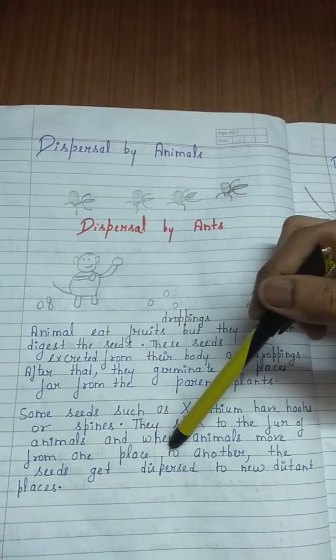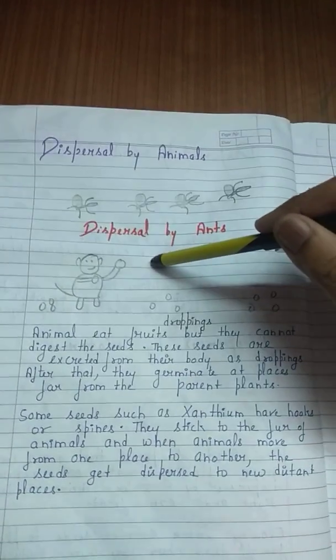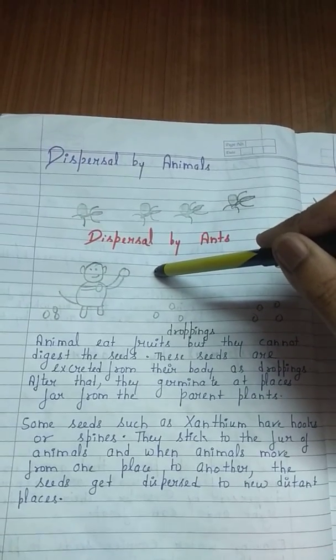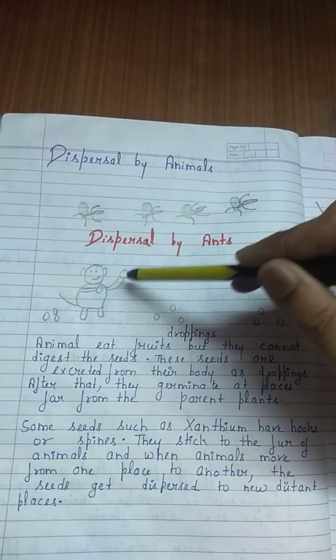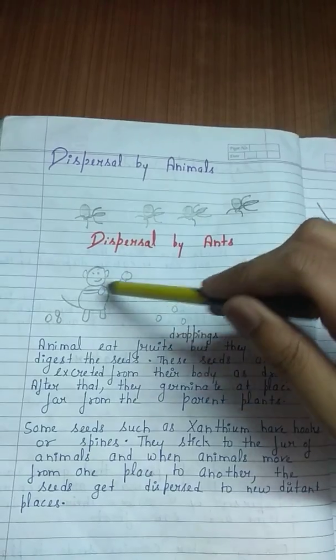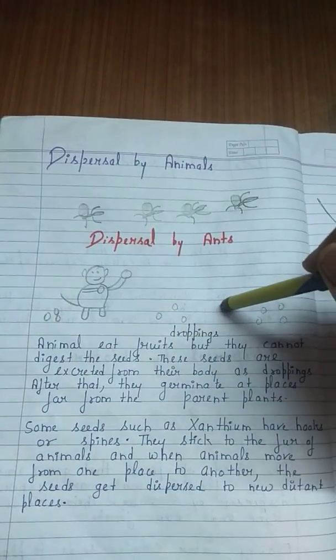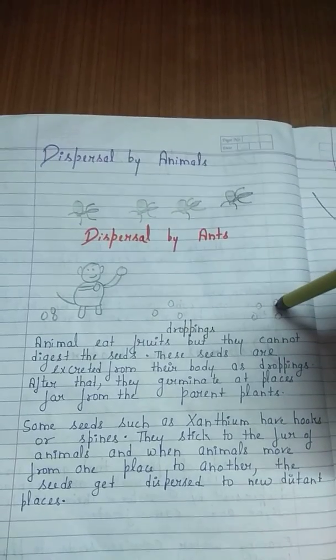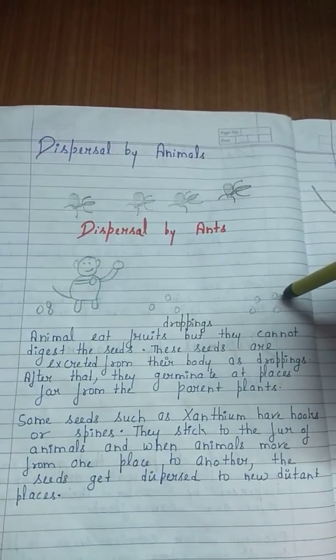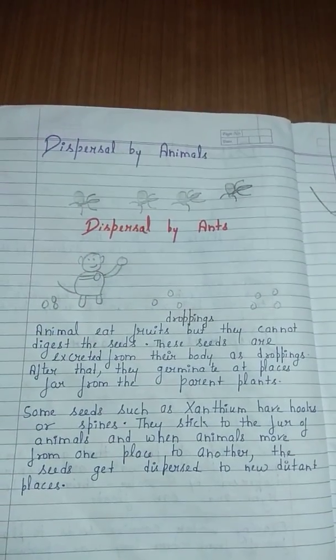They stick to the fur of animals, and when animals move from one place to another, these seeds get dispersed to new distant places. Here in this picture you can see that a monkey is eating a fruit, and he cannot digest the seeds, so the seeds are excreted from his body like droppings. Now, droppings are getting scattered here and there. From these droppings, a new plant will grow. Okay, beta?